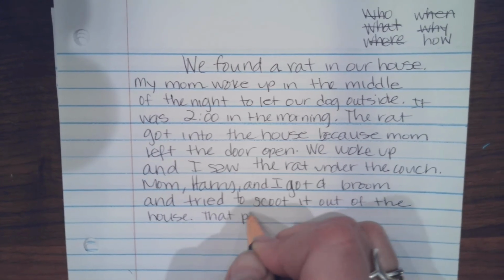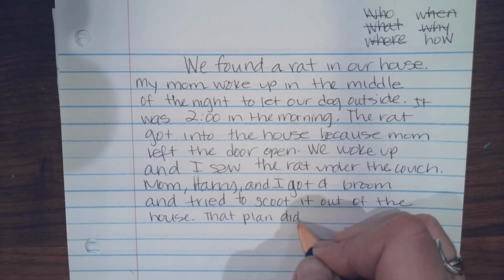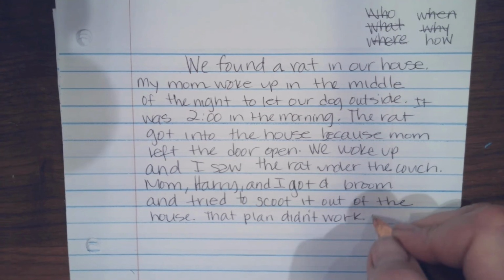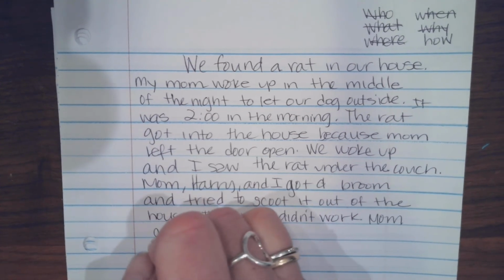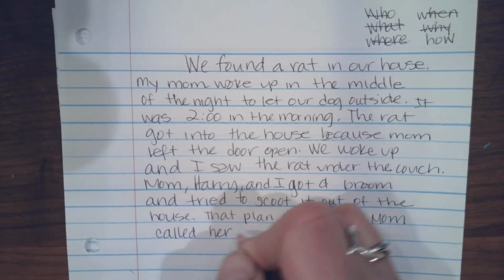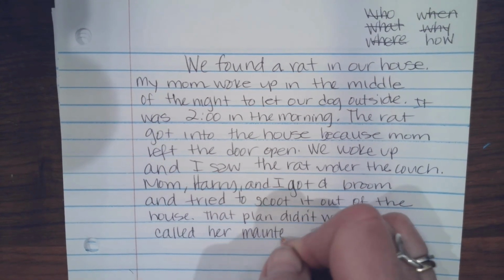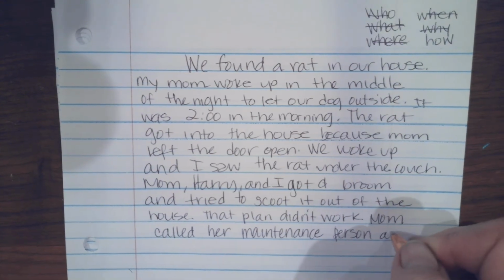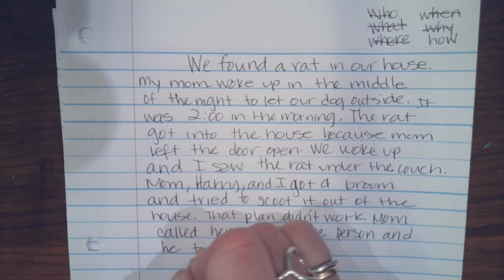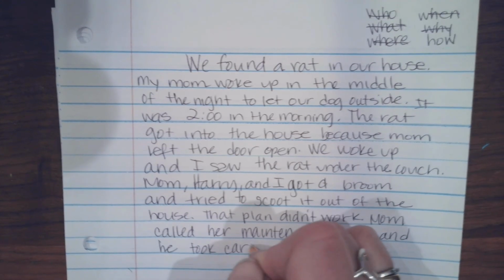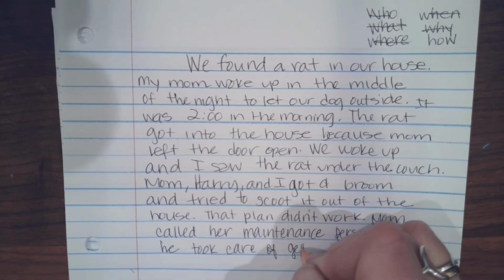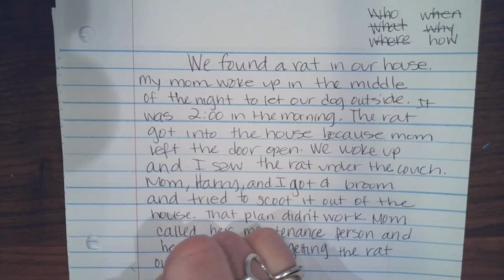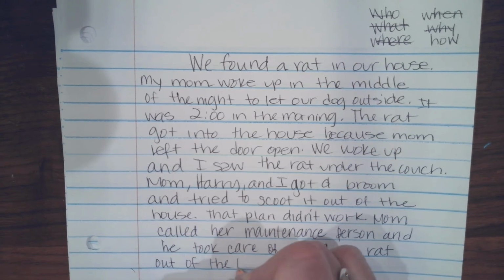That plan didn't work. Period. Mom called her maintenance person and he took care of getting the rat out of the house.